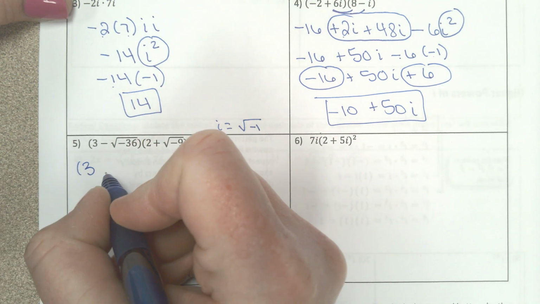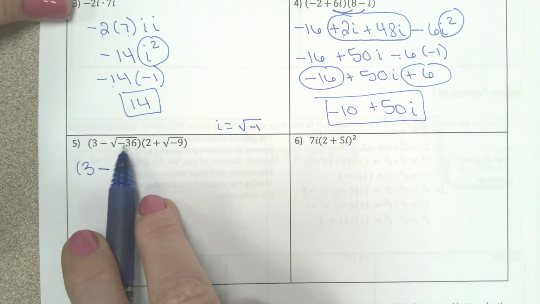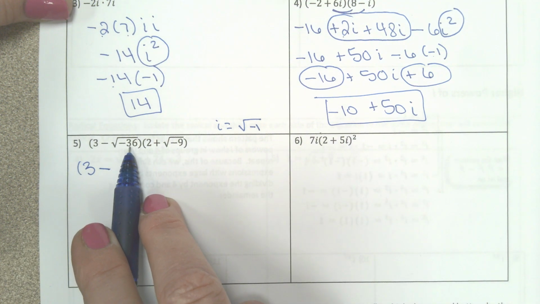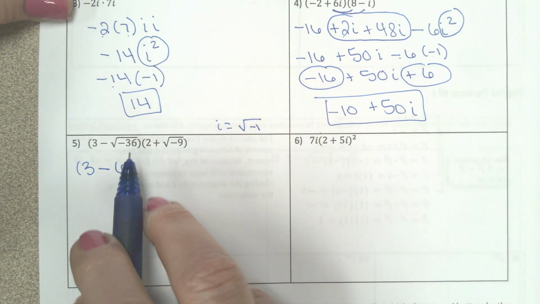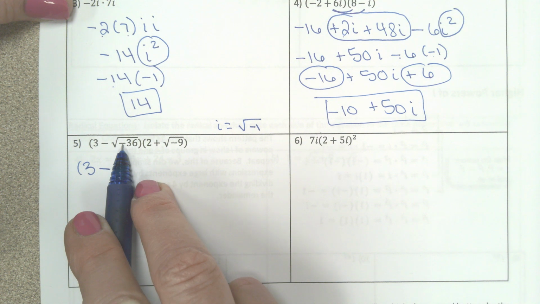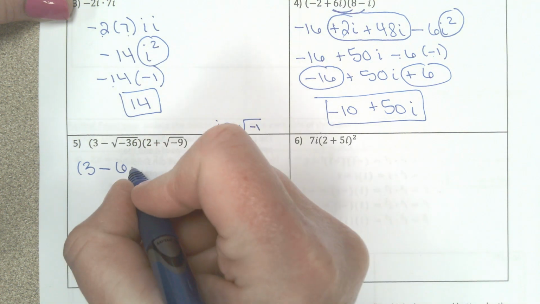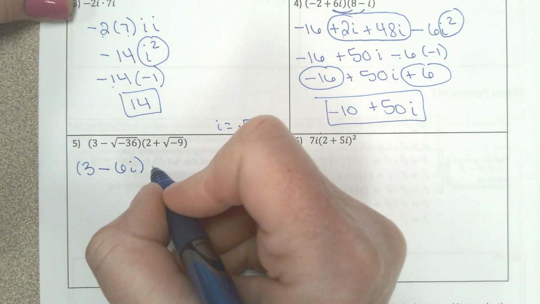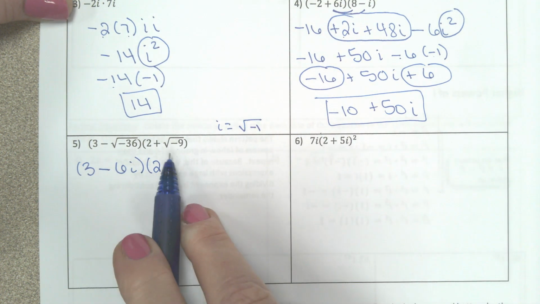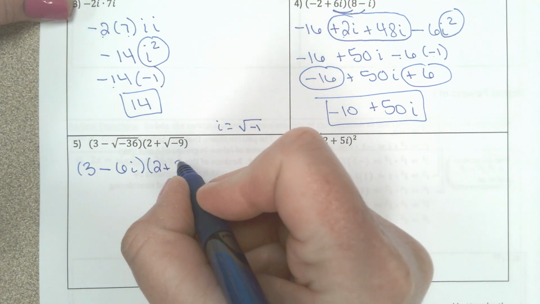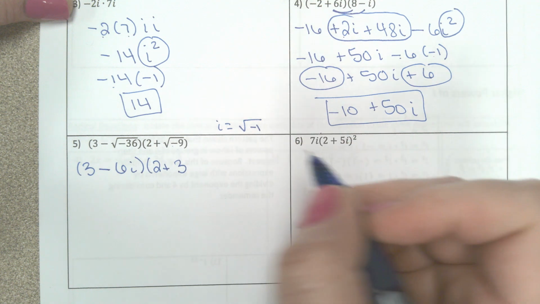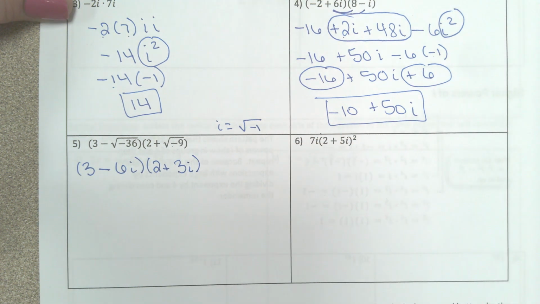So I have 3 minus. So 36 is a perfect square. The square root of 36 is 6. And then the square root of the negative portion right there is i. Right here, the square root of the 9 portion is 3, and the square root of the negative portion is i.